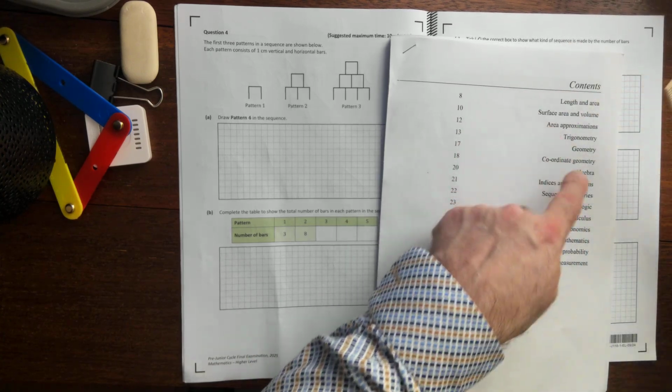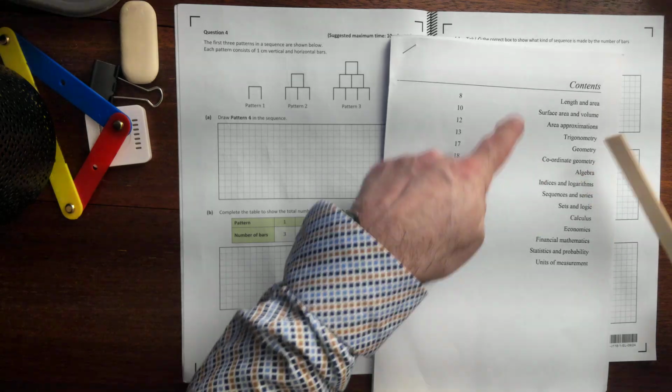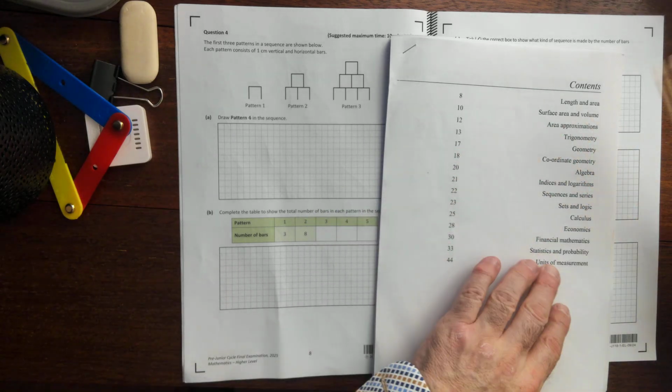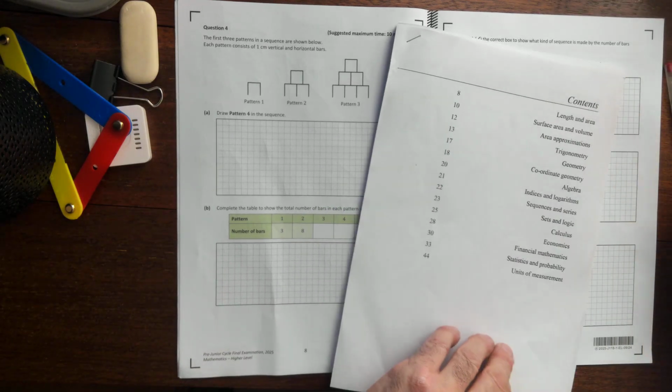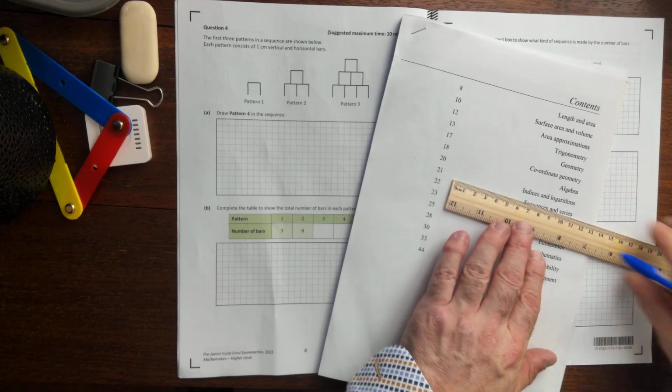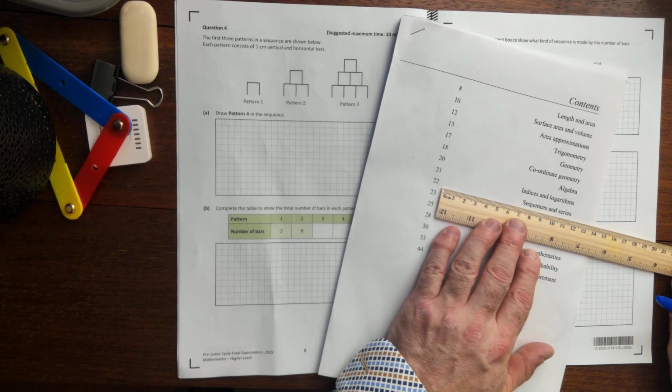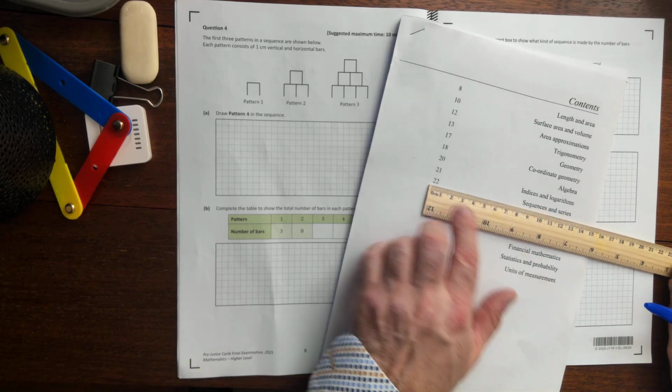So in fact all the different types, linears, make quadratics and so on. We're not expecting to see a geometric because we haven't done them yet and they're not in the paper, but we will see a linear sequence and a quadratic sequence, and we will look on page 22.